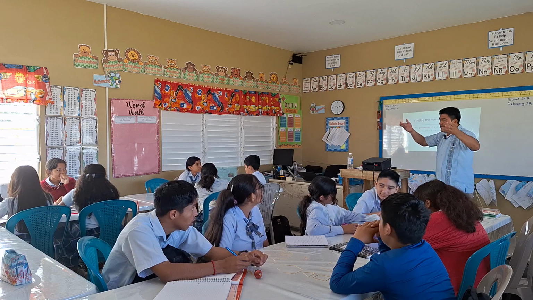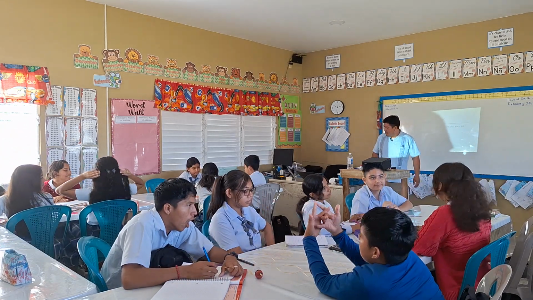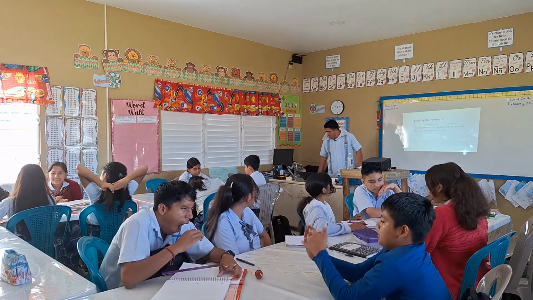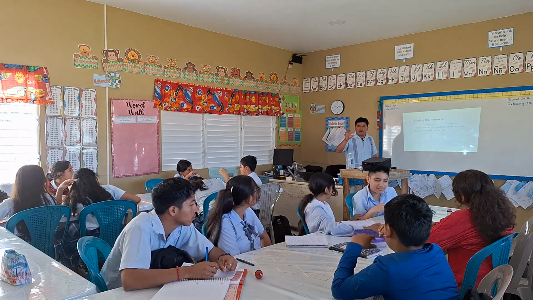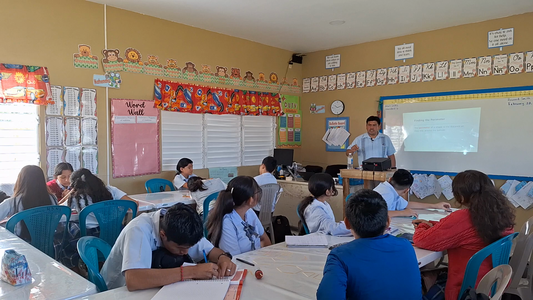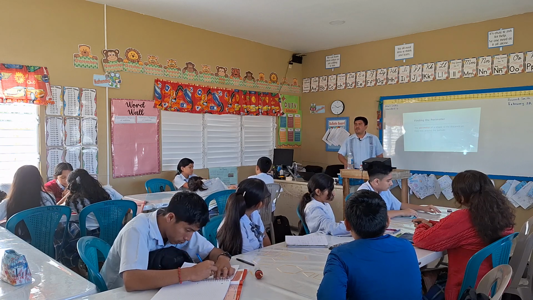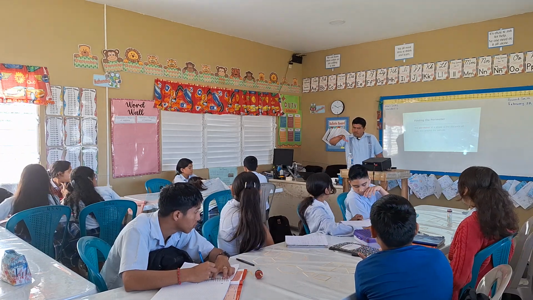Let's reconvene together here and let's review the different properties. So, what's the general formula that we can use to find the perimeter of any of these shapes that we have discussed this morning? No, I'm talking about all of them.